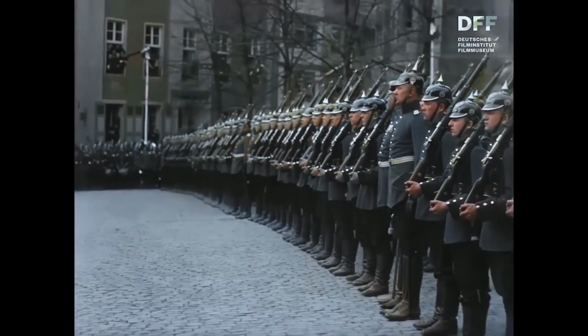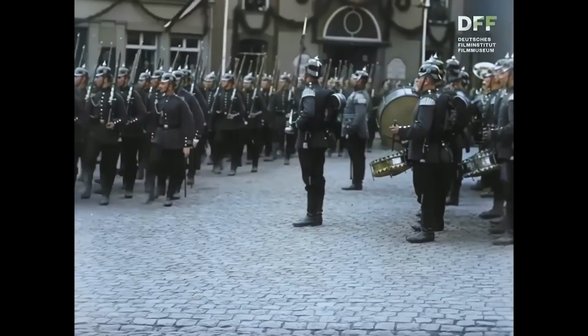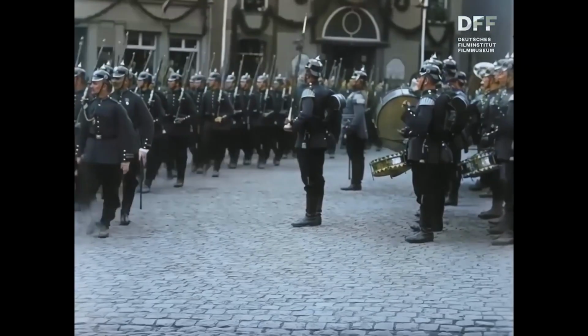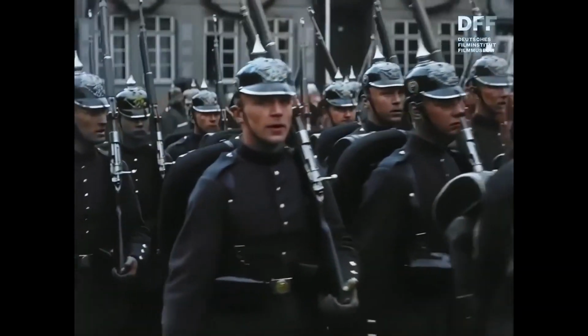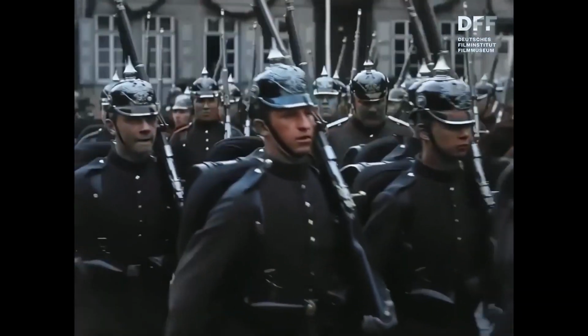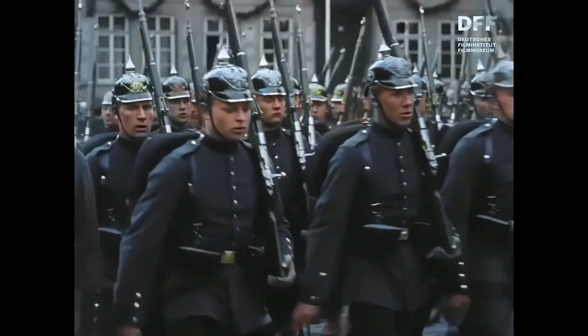Following the assassination, Austria-Hungary issued an ultimatum to Serbia, which led to a declaration of war on July 28, 1914. Alliances were activated, and within weeks, much of Europe was embroiled in war. The early stages of the war saw rapid movements and fierce battles, such as the Battle of the Frontiers.